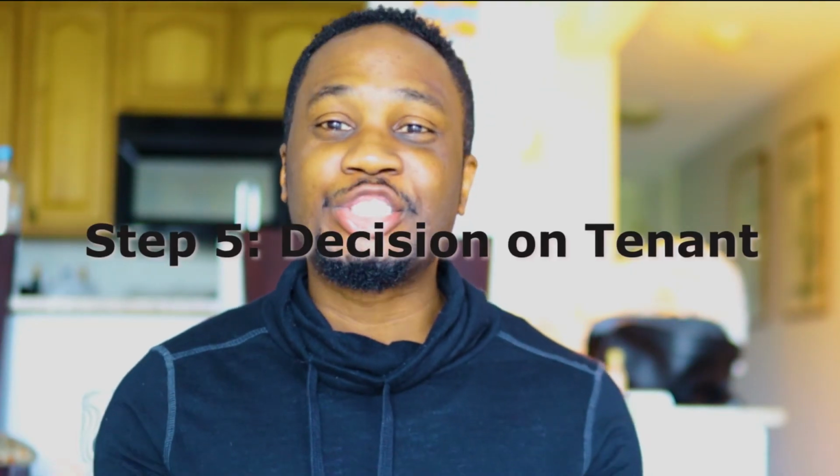Step 5 is finally choosing your tenant. You've done all your background checks. You've gotten information from past landlords. At this point, you should know and be confident that this person is going to be the right tenant for your property.